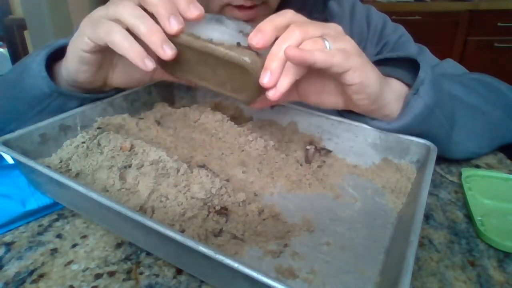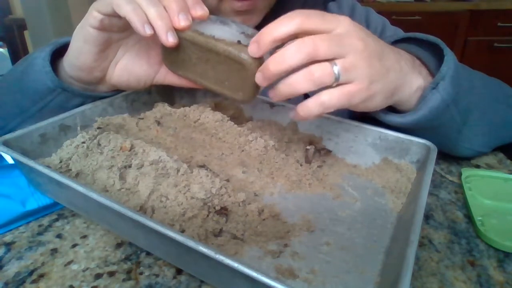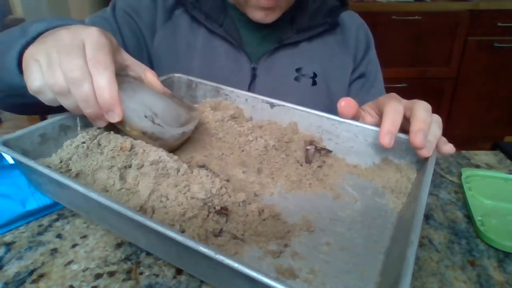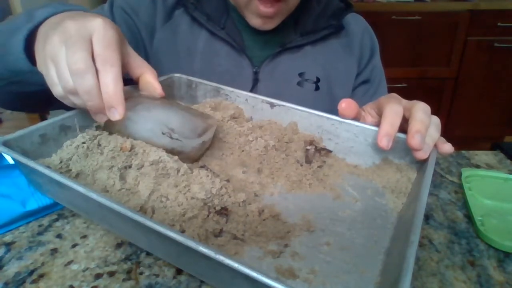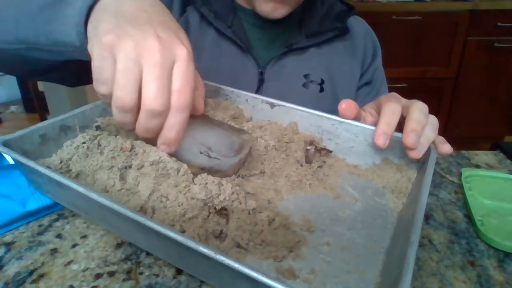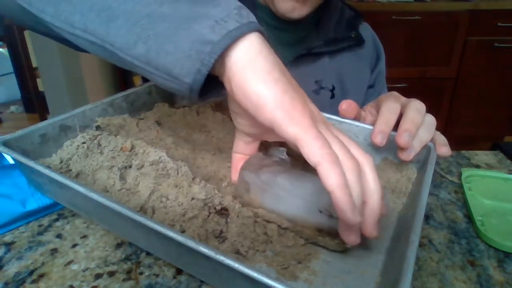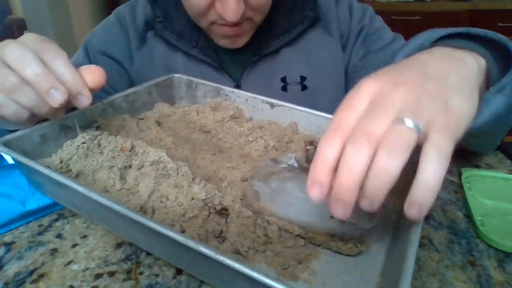So I've got a model glacier here, and you can see I've frozen inside of it some of the sediments that would have been stuck to the bottom. And we obviously saw that the glacier moved down the hill, and it moved some of the sediments and rocks. And as it does that, it eventually ends up at the bottom of the mountain.